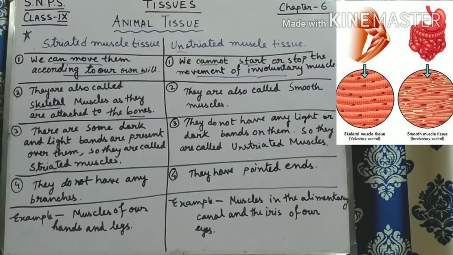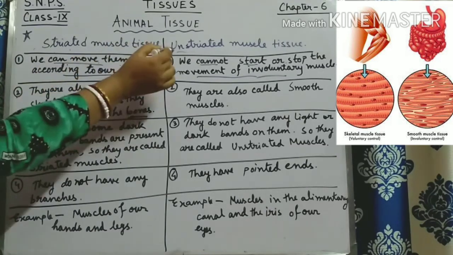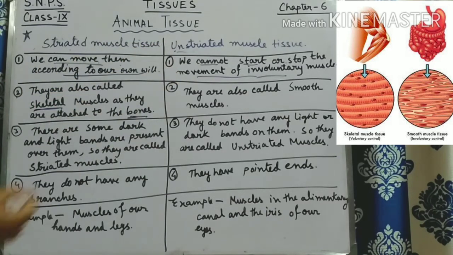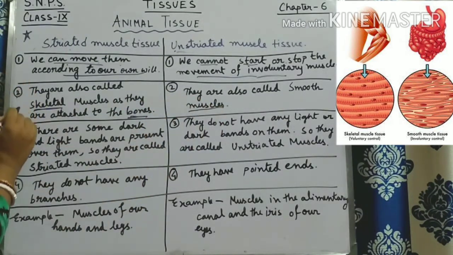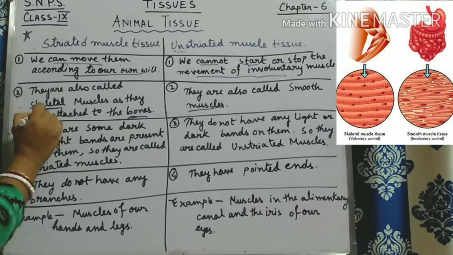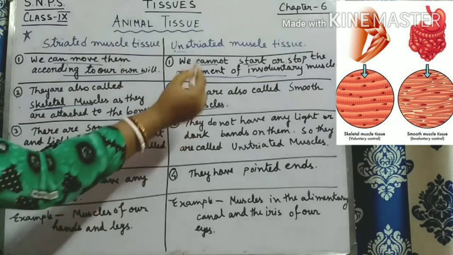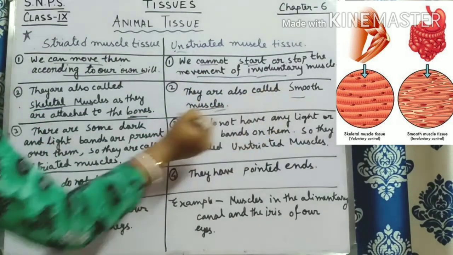That's why they are known as skeletal muscles. In case of unstriated muscle tissue, they are also called smooth muscles. Striated muscle tissue are called skeletal muscles and the unstriated muscle tissue are called smooth muscles.